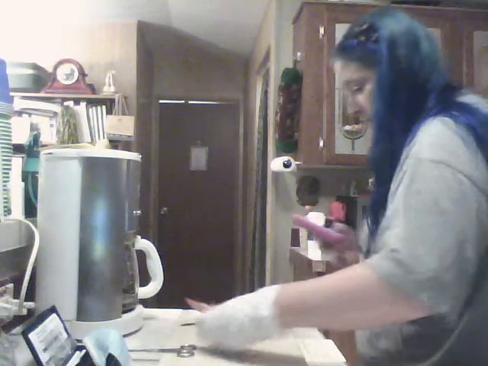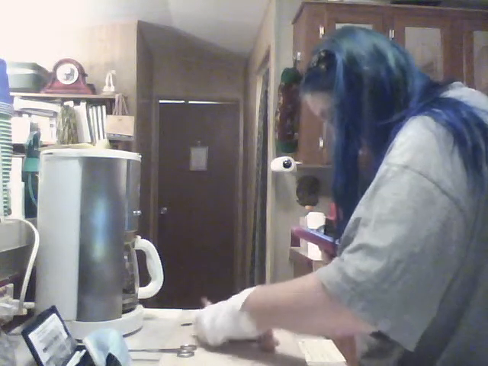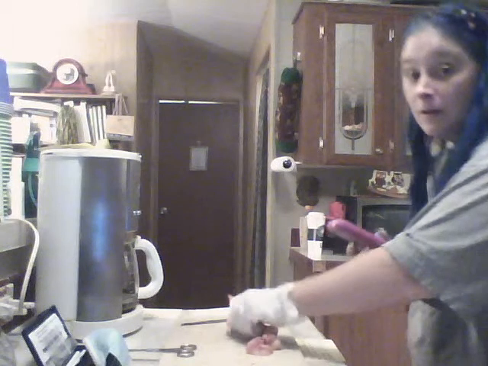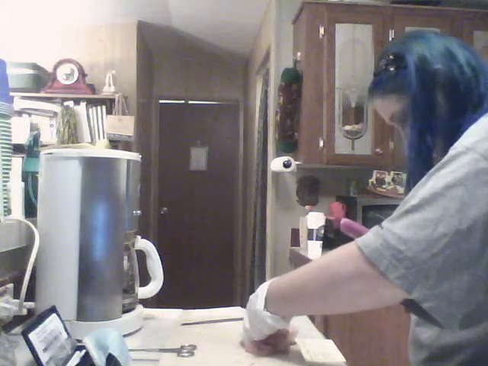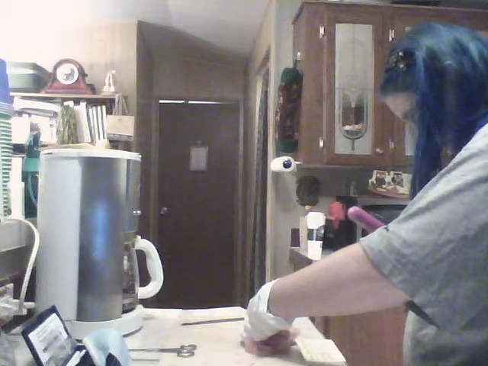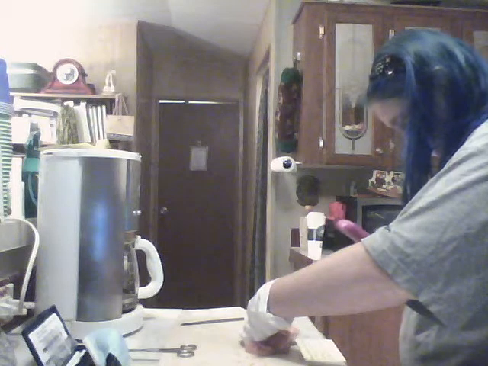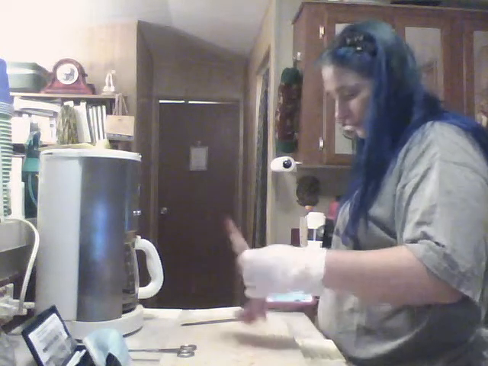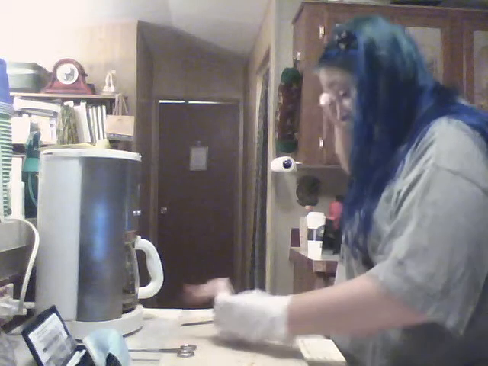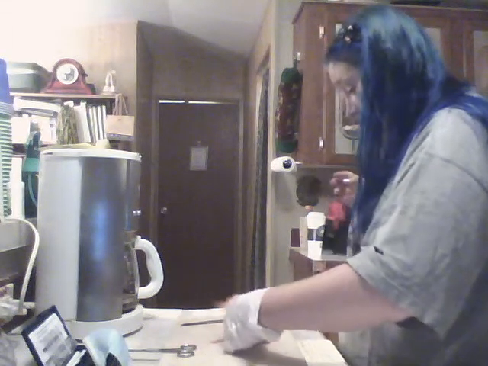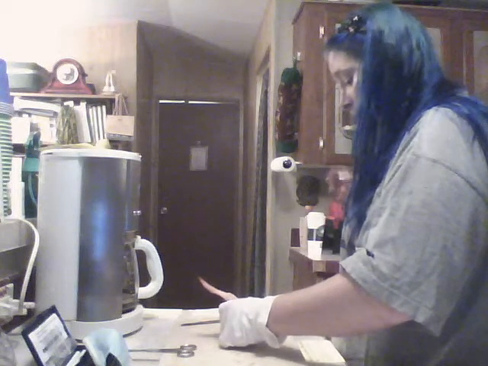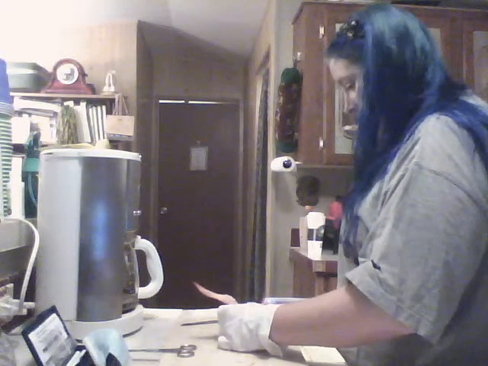So here, and muscle there. Okay. So when a muscle is flexed, the arm is straight.